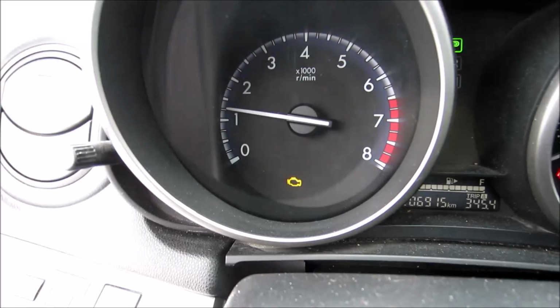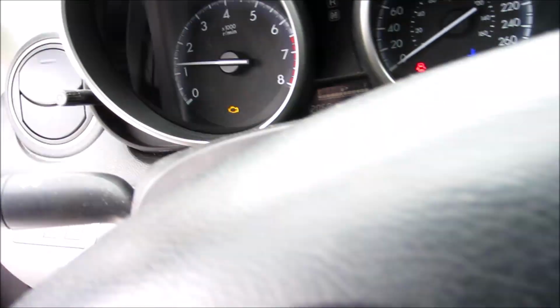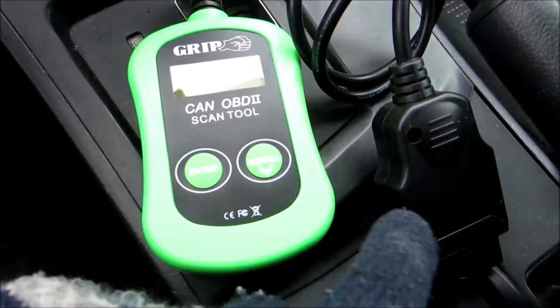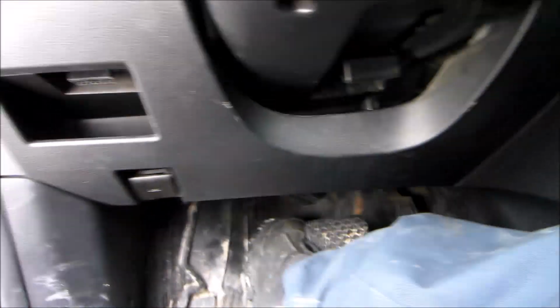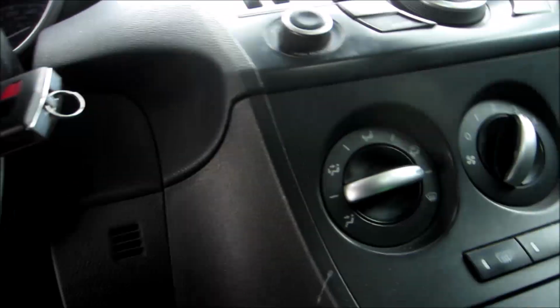I got a check engine light on, and I want to read the code. I got a very simple code reader, and this end here, just go under the dash and see where it gets plugged in. Okay, I got it plugged in.